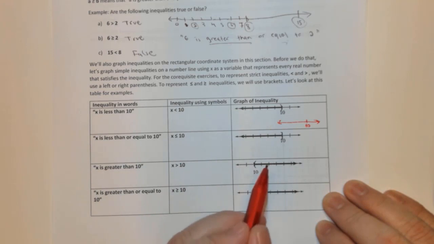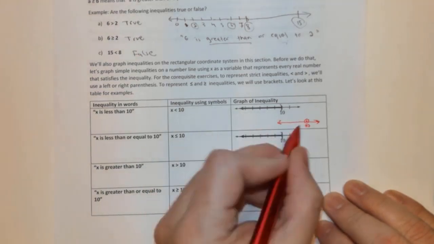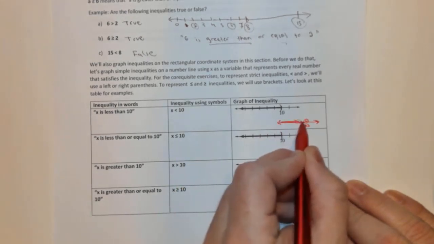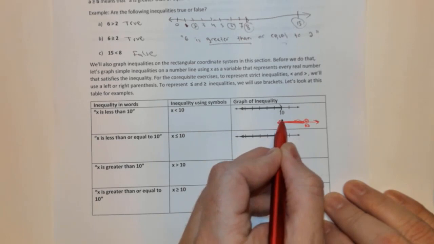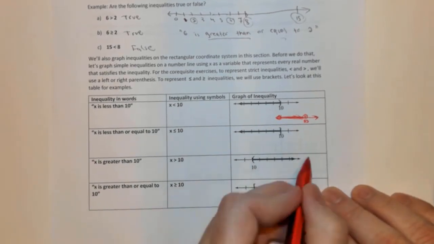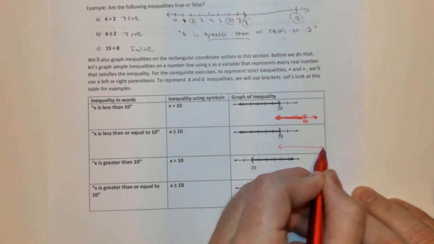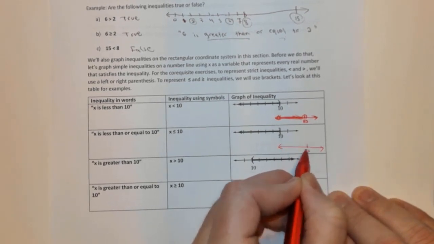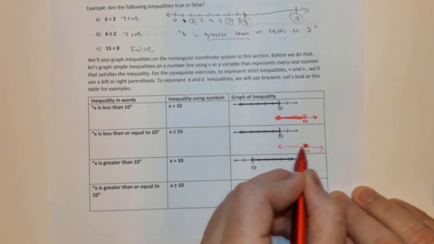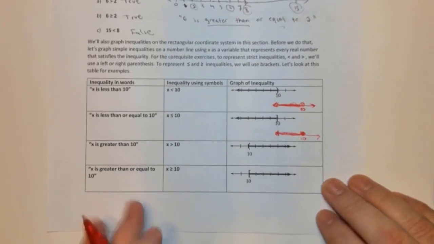But in a previous course, you probably used an open circle instead of parentheses. That's the same thing, so just remember the open circle is the same thing. The closed circle is the same thing as the bracket. So if you remembered it that way, just do it that way.